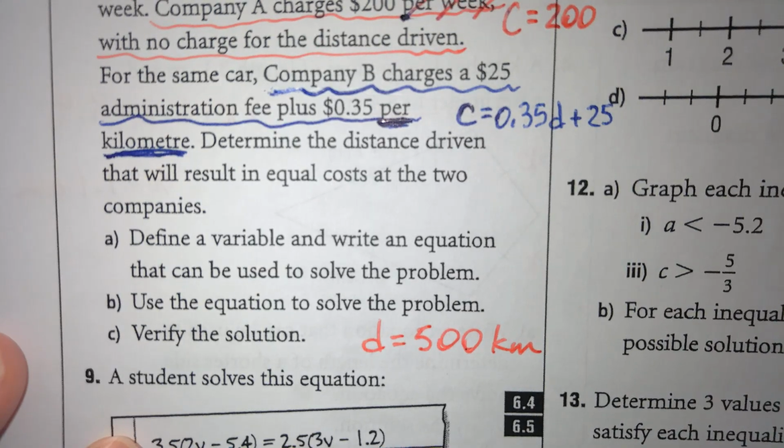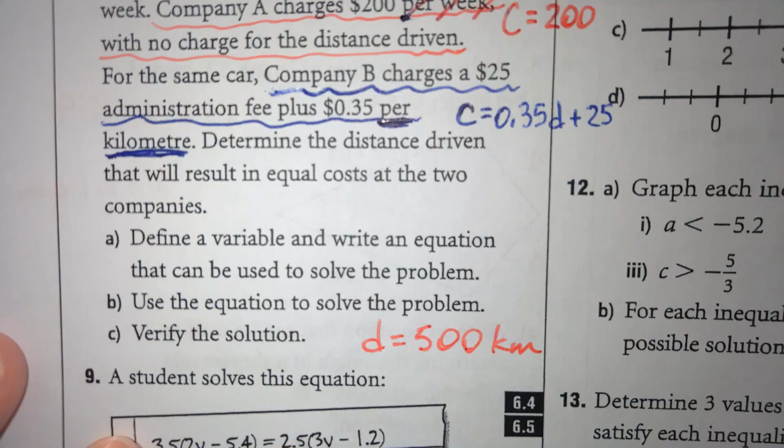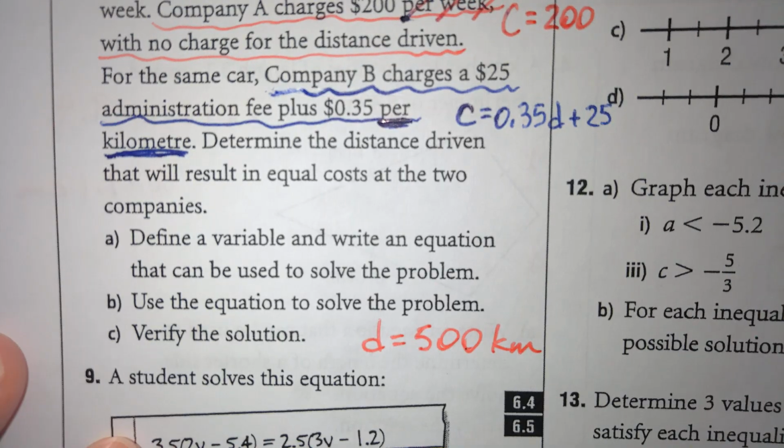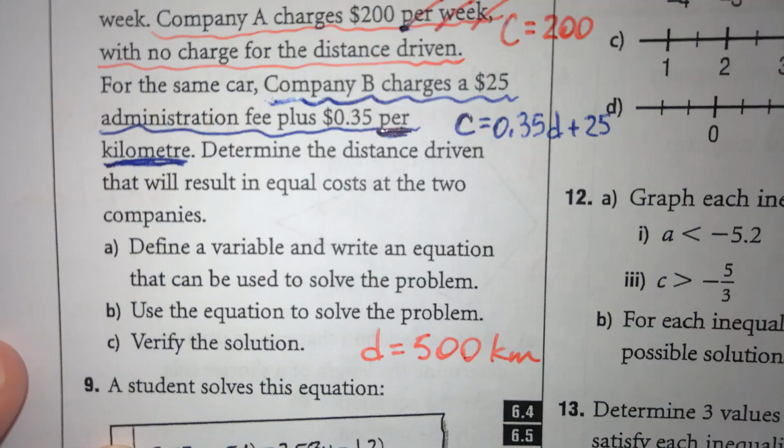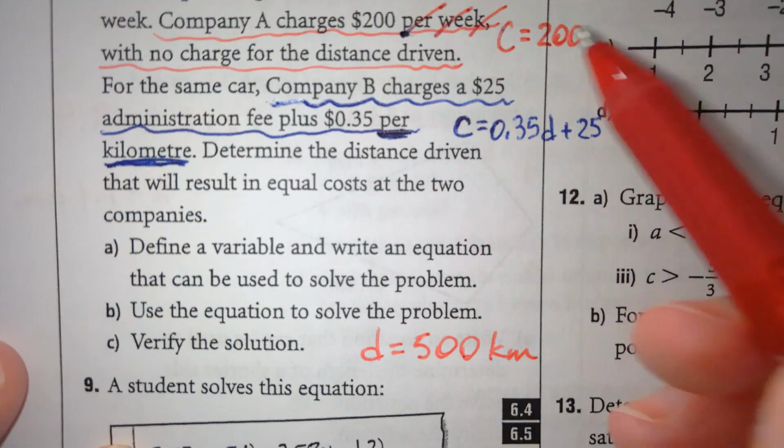So 500 kilometers. By the way, if I ask, so how much will it cost? If I were to add in a part D, so for driving 500 kilometers, how much will it cost for company A? Margaret, how much will it cost for company A if I drive 500? 200, right? Because no matter how far I drive, it's 200.